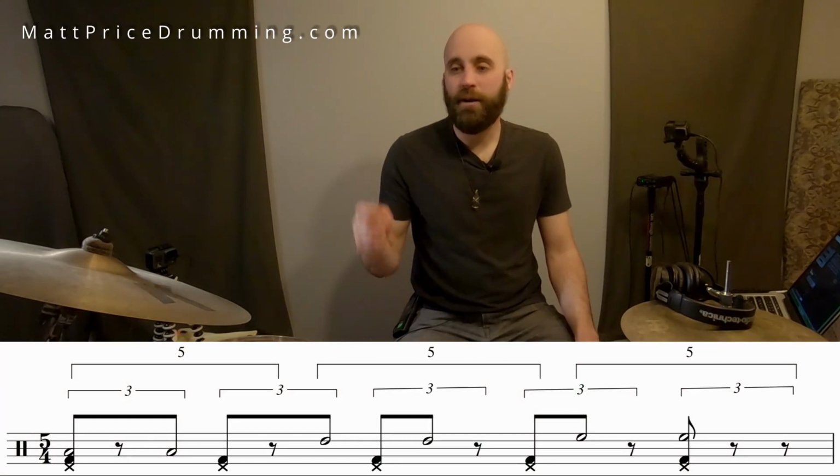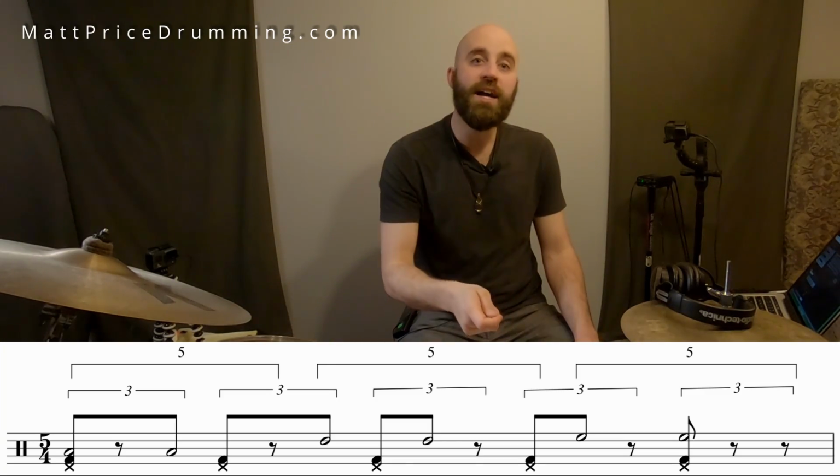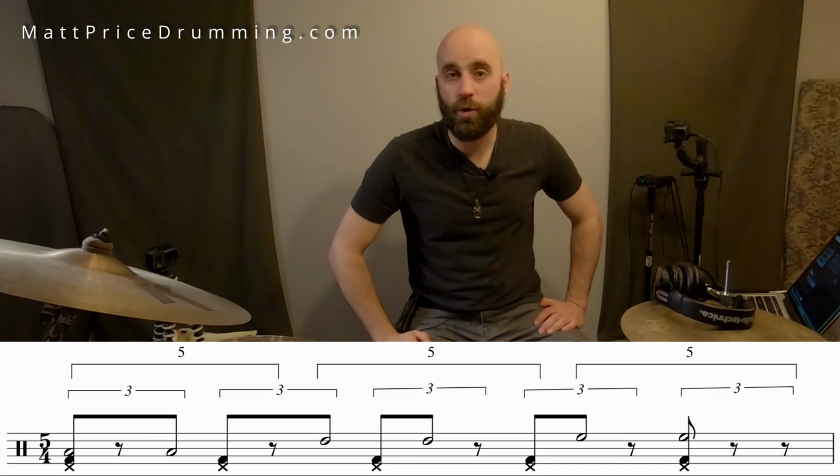Okay, so once you're comfortable with this basic 3/5 pattern, it's time to add a little bit of spice to it. The most common way that groups of 5 are subdivided and accented is usually a group of 2 plus a group of 3. So 1, 2, 1, 2, 3, 1, 2, 1, 2, 3. And let me demonstrate this by playing my right hand on the floor tom, the middle tom, and the high tom over top of my feet playing a quarter note pulse.